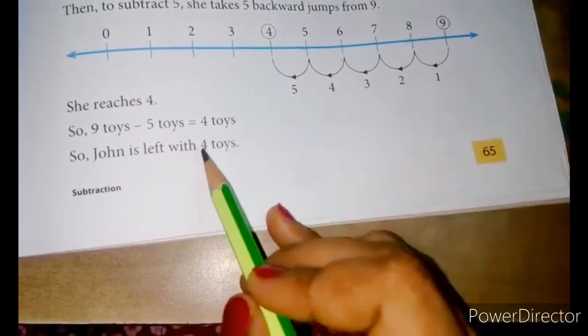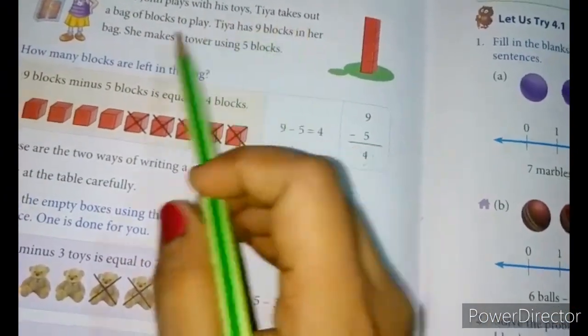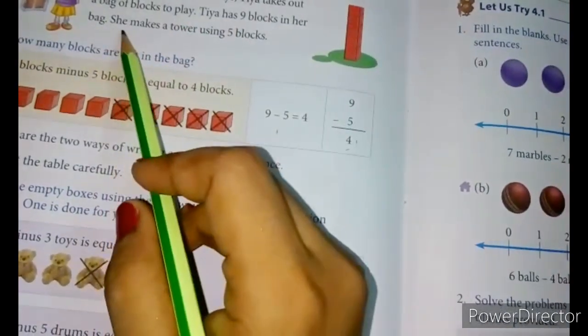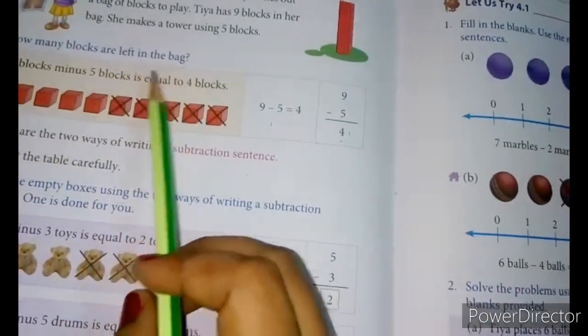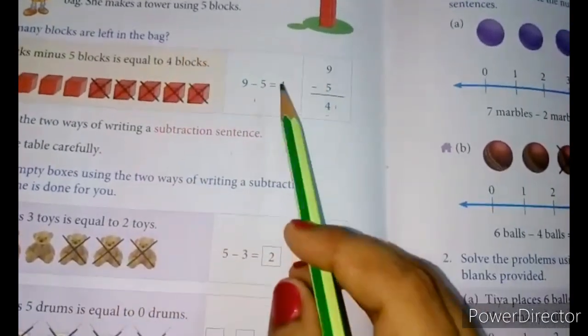So John is left with 4 toys. While John plays with his toys, Tia takes out a bag of blocks to play. Tia has 9 blocks in her bag. She makes a tower using 5 blocks. How many blocks are left in the bag? 9 blocks minus 5 blocks is equal to 4 blocks.